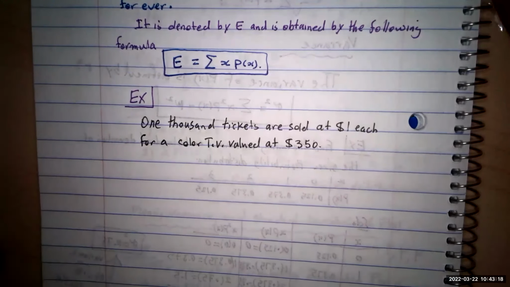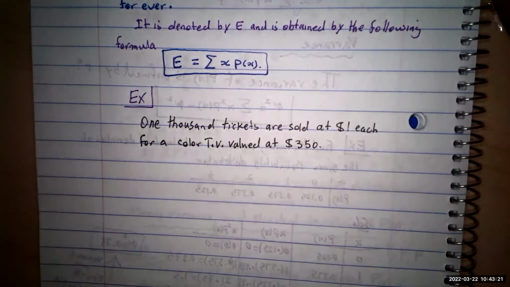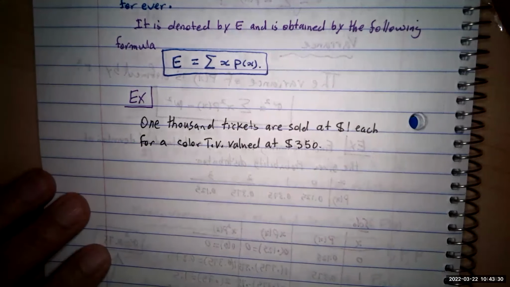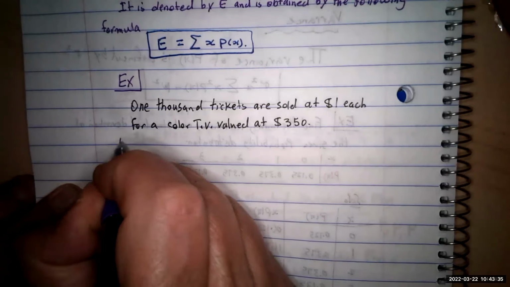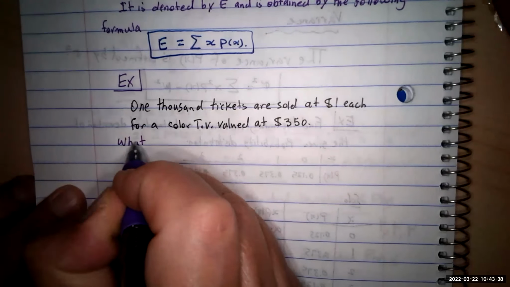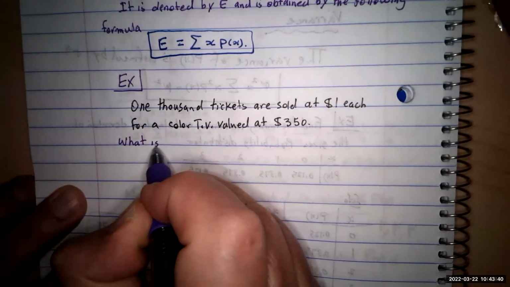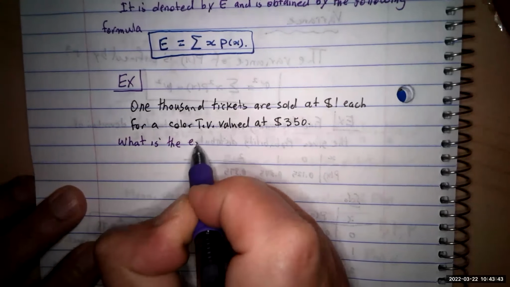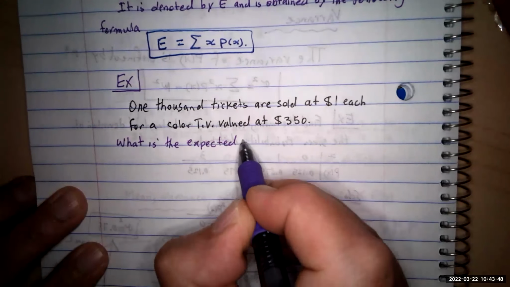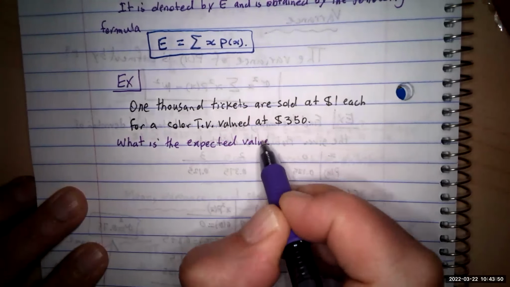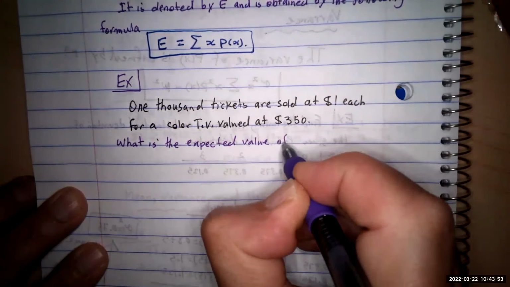Okay, so there are going to be 1,000 people. They purchase tickets at $1 each. The winner would get the TV set valued at $350. Suppose you buy one ticket. What is going to be your expectation? What's going to be your expected value if you buy one? I want to know what's going to be the expected value of the gain.